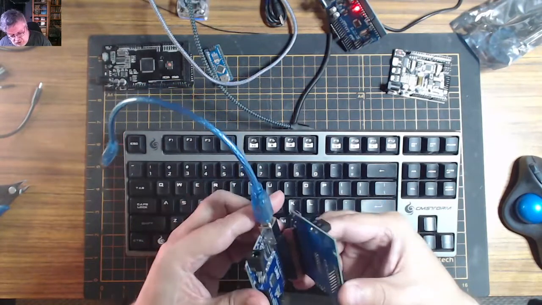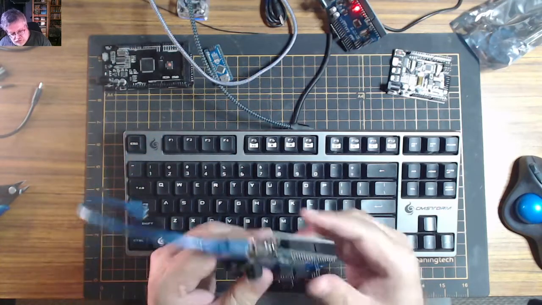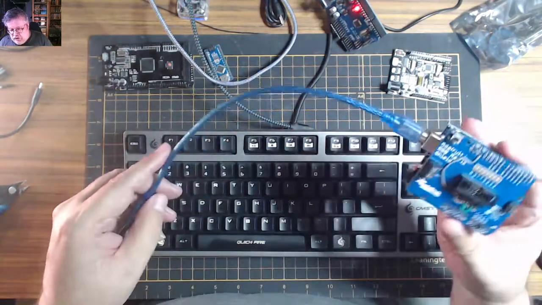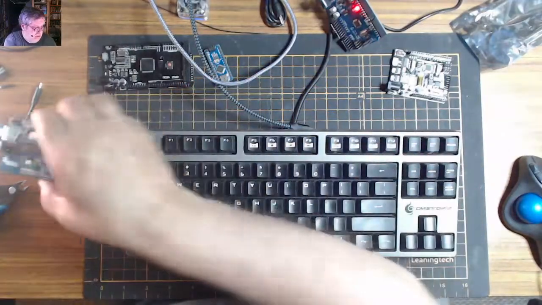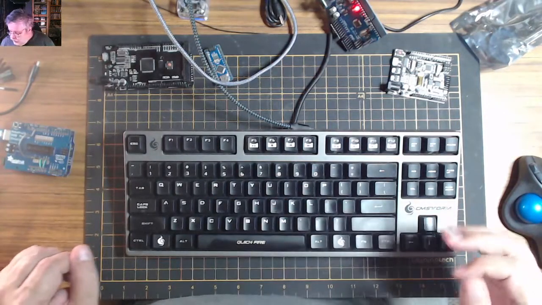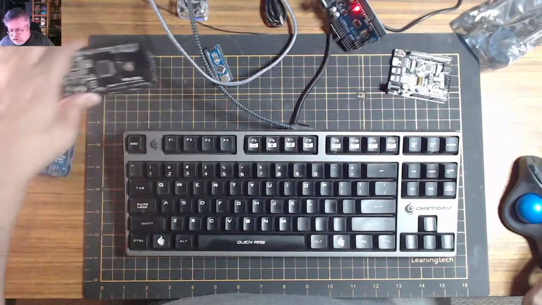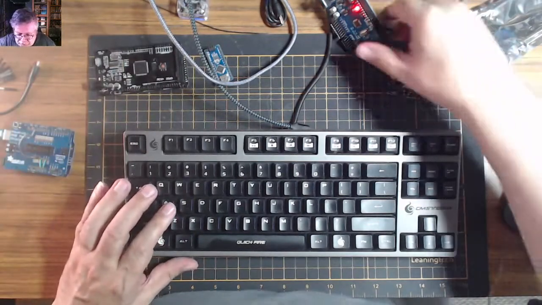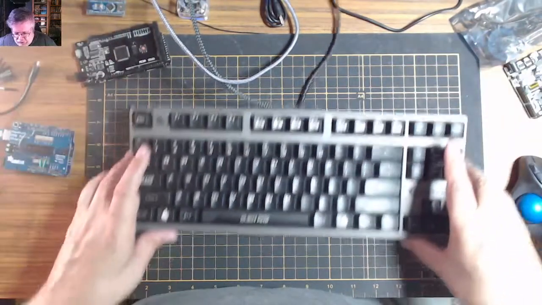So if we put it on here, for example, this Uno now can drive a panel. But there are some limits to that. What we want is to drive the panel with the Mega here. And I went and bought some, and they came in quite fast. These.